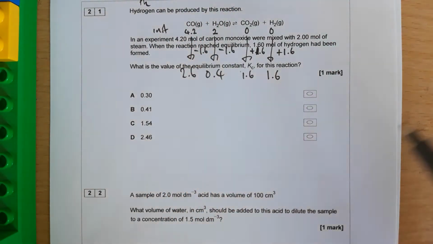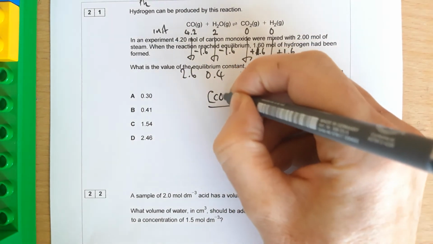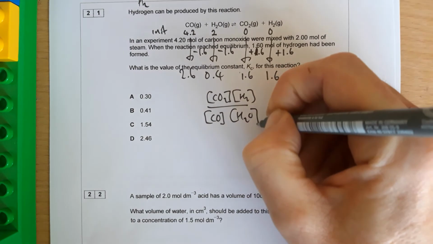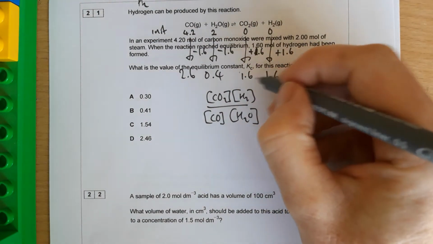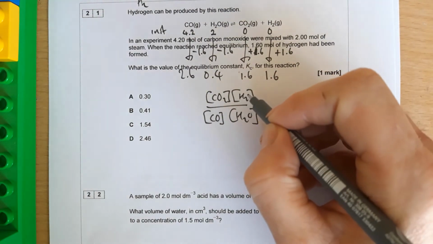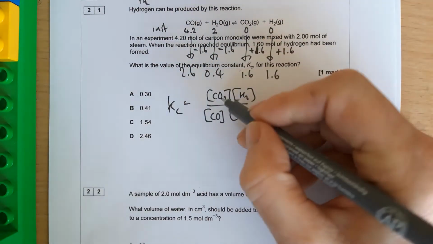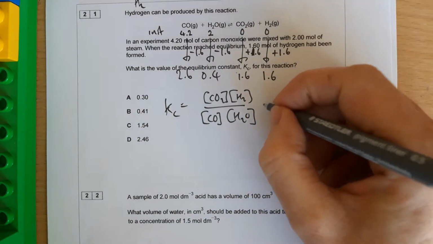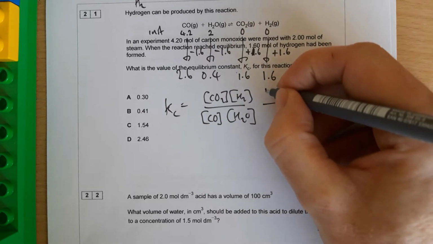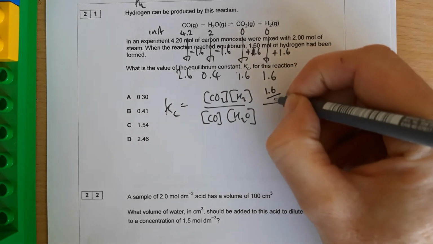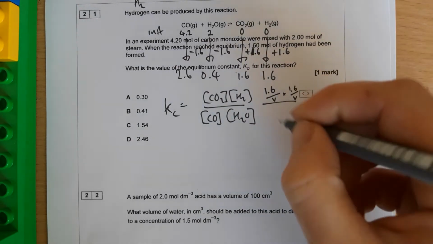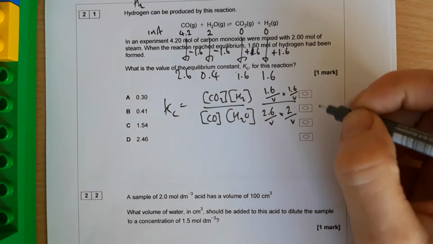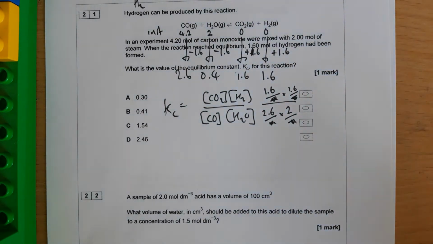What is the value of the equilibrium constant for this reaction? Equilibrium constant equals the concentration of that divided by the concentration of that times the concentration of that. Now, normally what you'd have to do here, these are just moles, but in the expression these are concentrations, so you'd have to do moles divided by volume. But in this case, because the volumes all cancel out, you are allowed to just use the values for the moles. So normally you would do 1.6 divided by volume times 1.6 divided by volume, divided by 2.6 divided by the volume, overall volume. But all of these volumes cancel out, so you don't need to do that in this case.